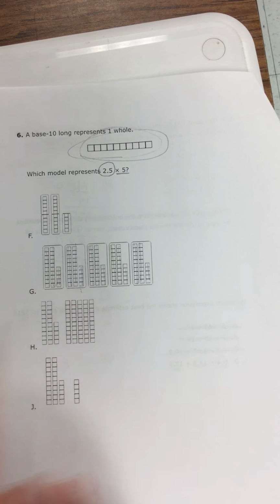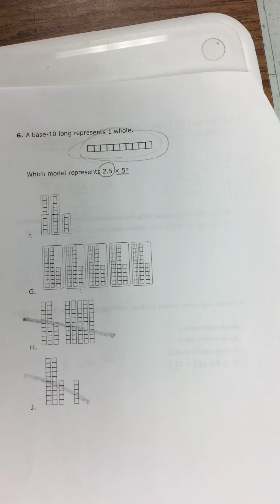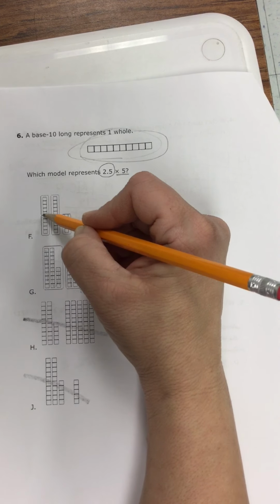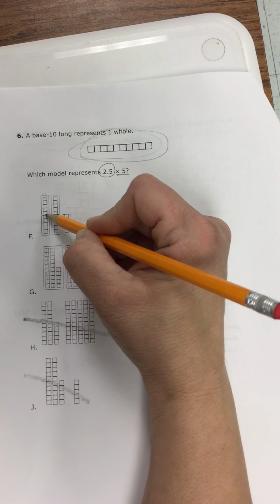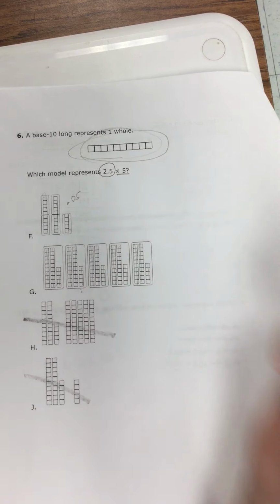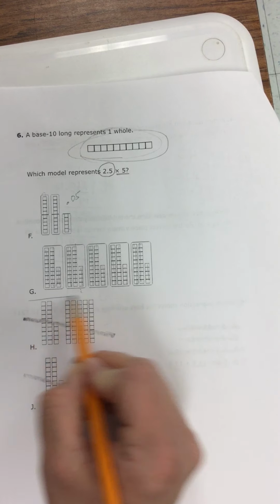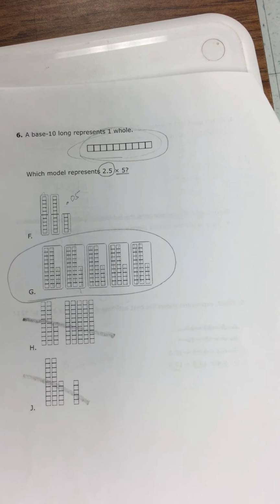This is 2 and 5/10 written 5 times. These aren't even close to anything. This one is 2 and 5/10, but if you look at the way it's broken up, it's 1, 2, 3, 4, 5 hundredths. 1, 2, 3, 4, 5 times. This is the only one, and the answer was G. This is the only one where you had 2 and 5/10 done 5 different times.